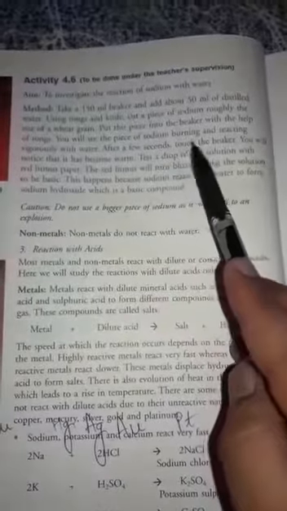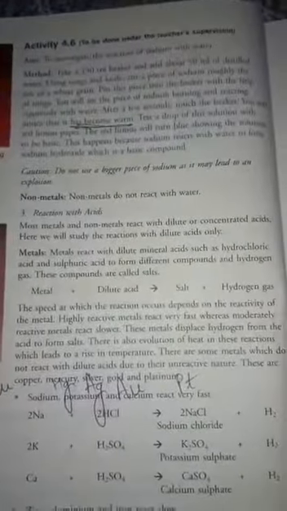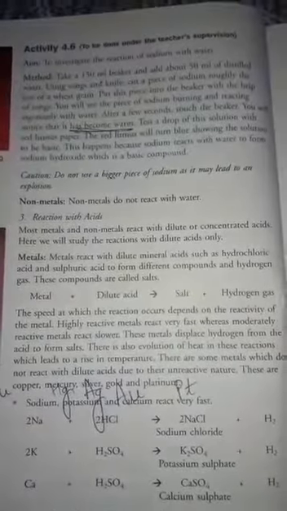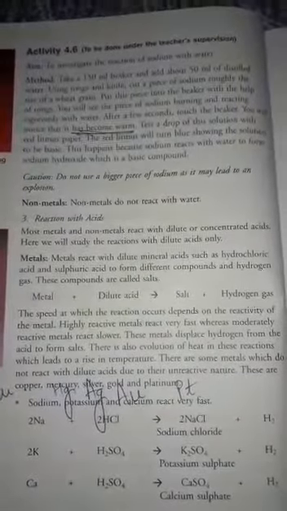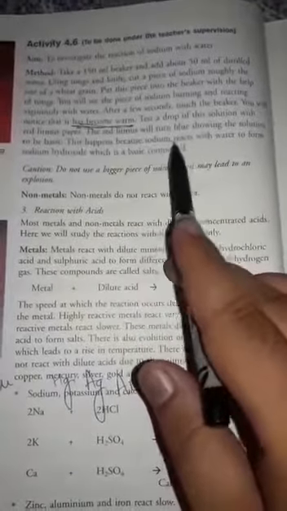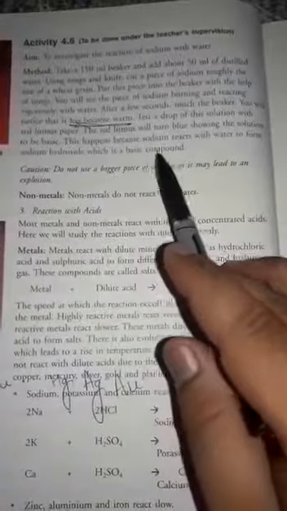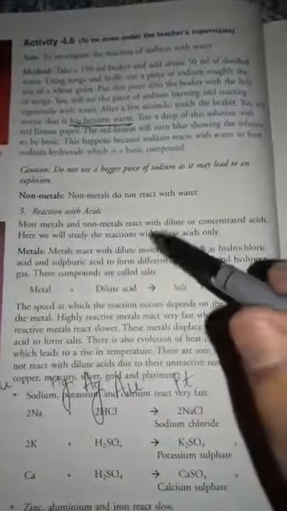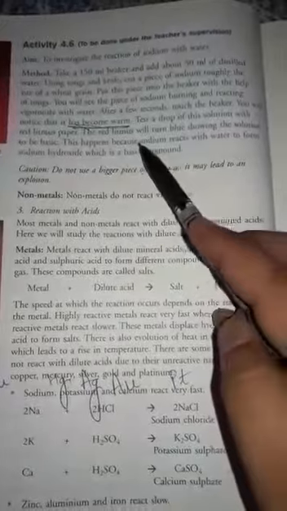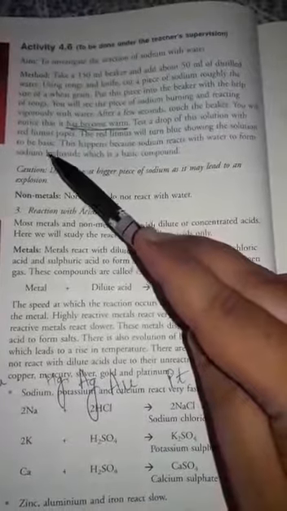After a few seconds, touch the beaker; we will see that the beaker has become warm. Now test a drop of this solution with red litmus paper. The red litmus will turn blue, which shows that the solution is basic in nature. This happens because sodium reacts with water to form sodium hydroxide, which is a basic compound. Because sodium hydroxide is a basic compound, it turns red litmus paper blue.